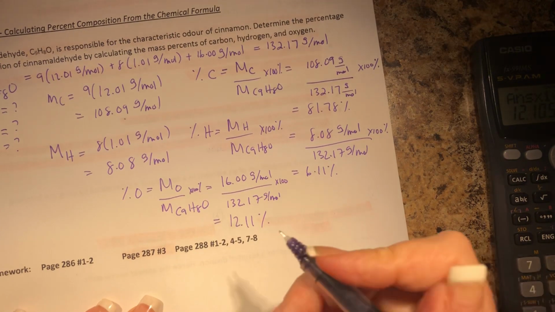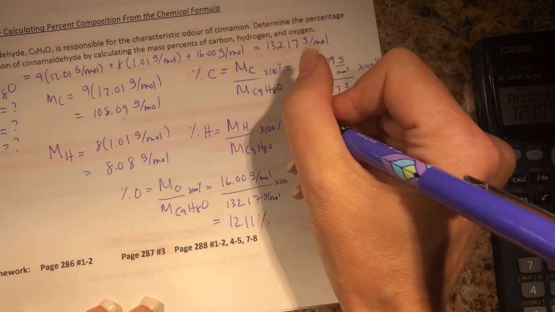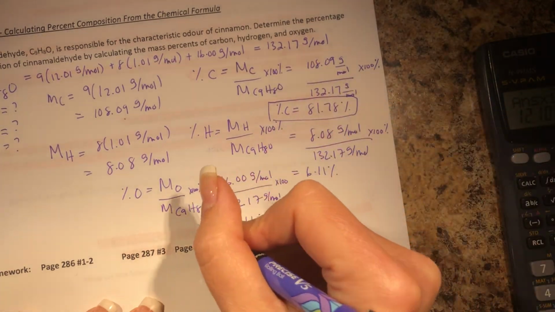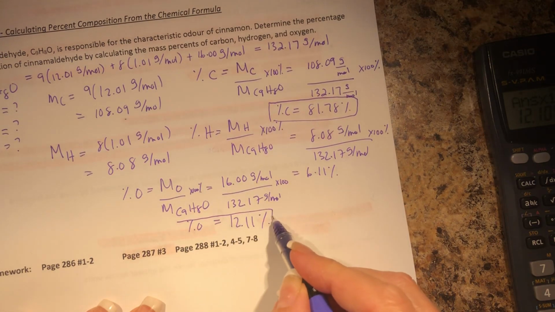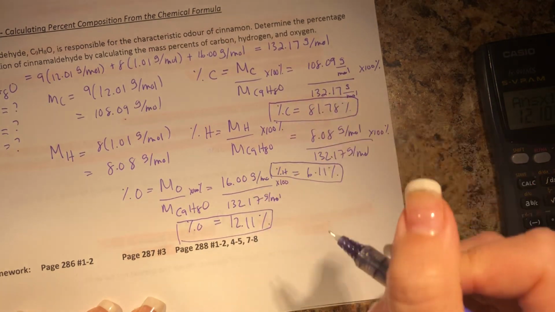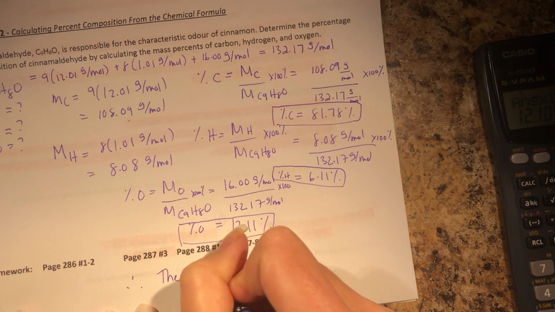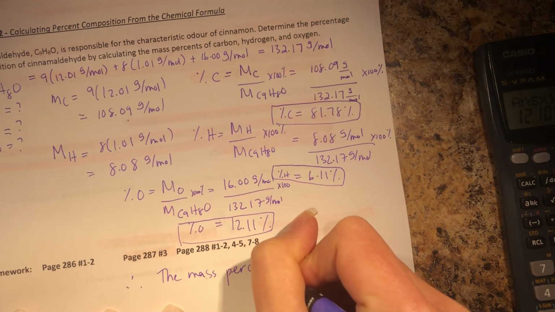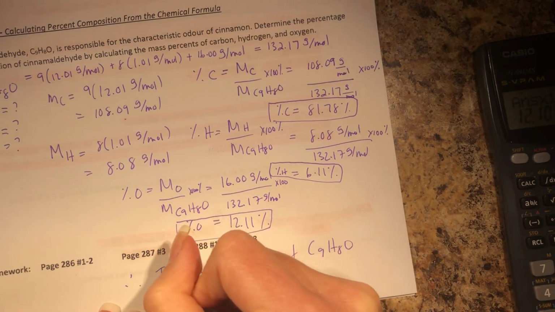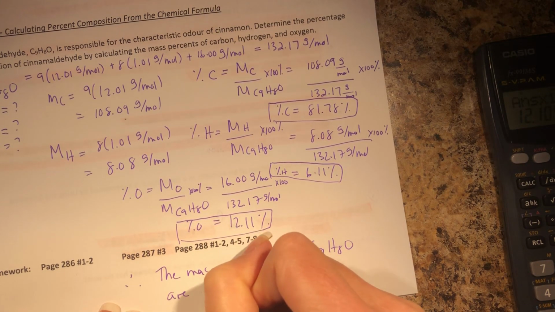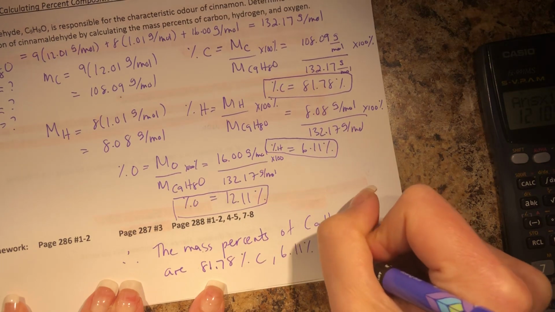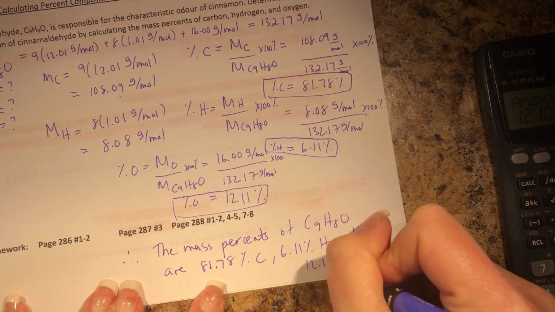Okay, so we found all our percents. It's a good idea to always put a nice little rectangle around your answers. Helps us to find your answer. Percent O and percent H. Didn't leave a lot of room for that one. Okay, so therefore, the mass percents of C9H8O are 81.78% carbon, 6.11% hydrogen, and 12.11% oxygen.